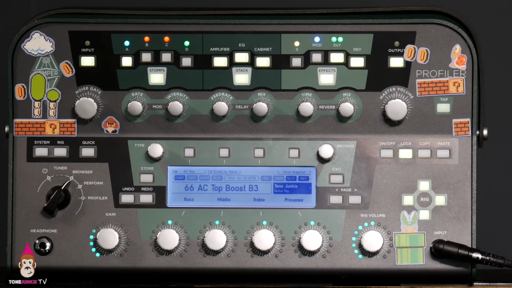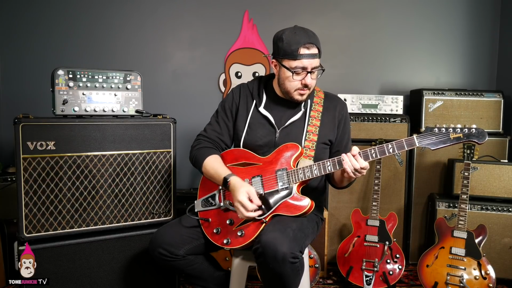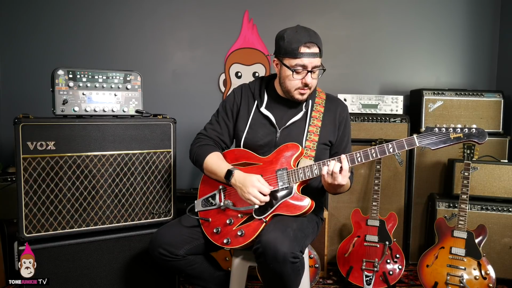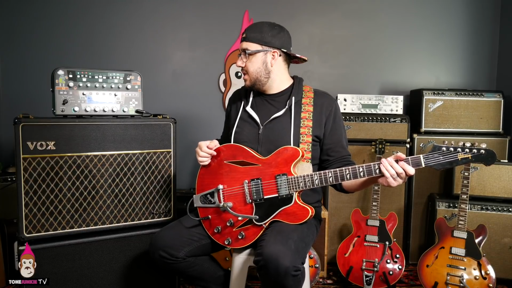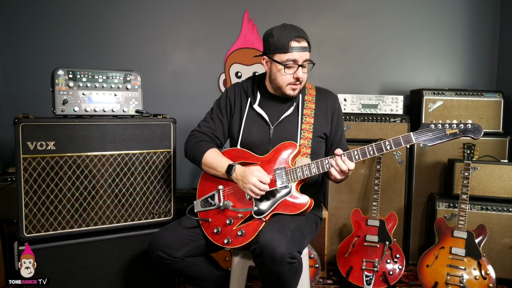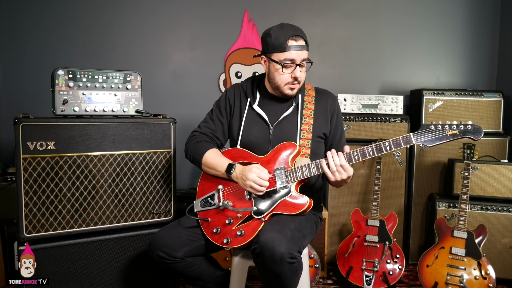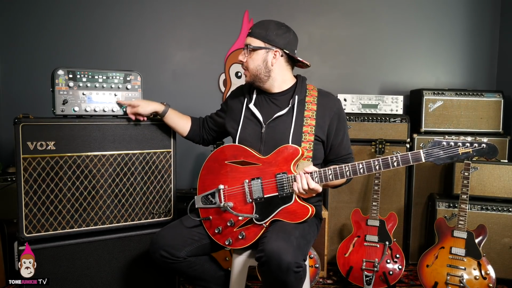Now this is the 66 AC Top Boost B3 profile, and it sounds like this. It's great. It's a 66 AC30, on the bright channel, and it sounds really good. I really dig it. And this is a 66 Trini Lopez, and I really dig this guitar. Yep, killer guitar.